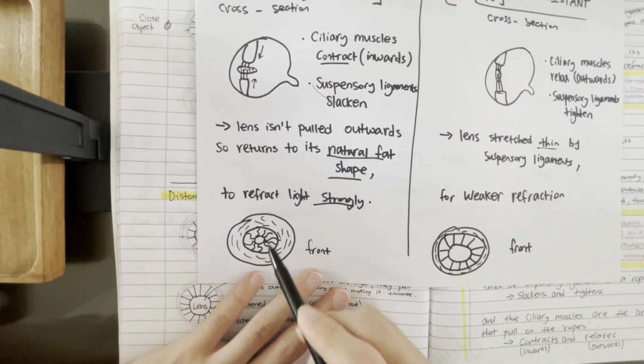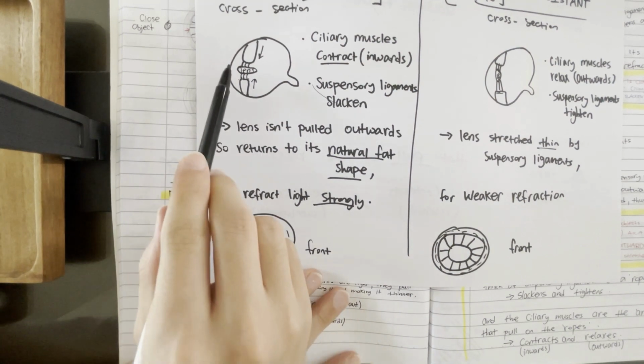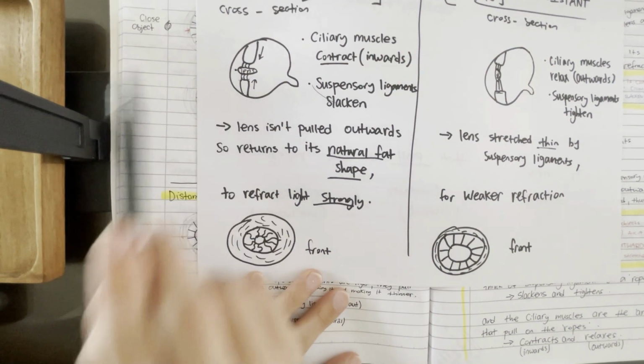Now this is the front view. Now these diagrams can get quite confusing, but you can imagine this front view is basically what you would see if you were standing right here.